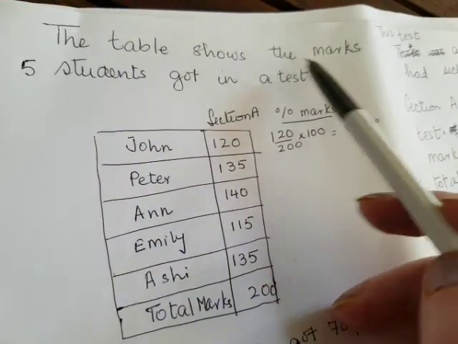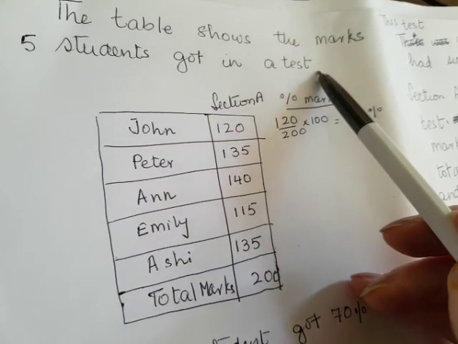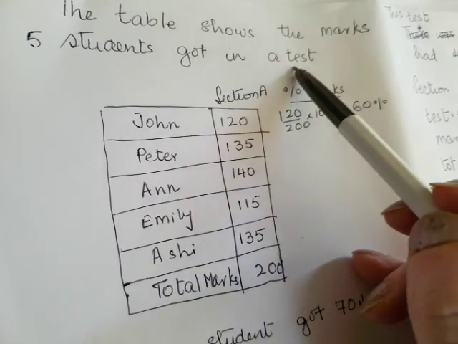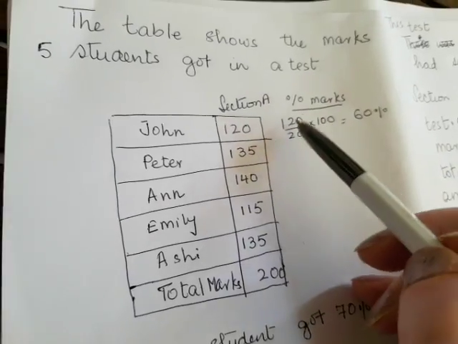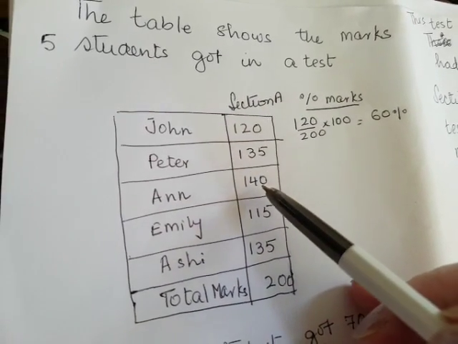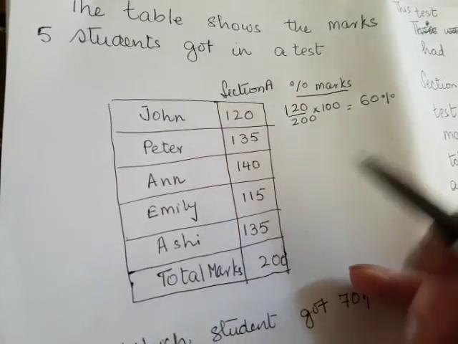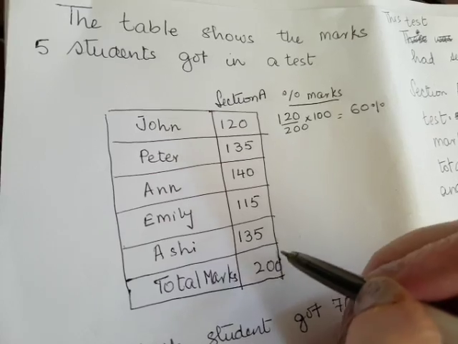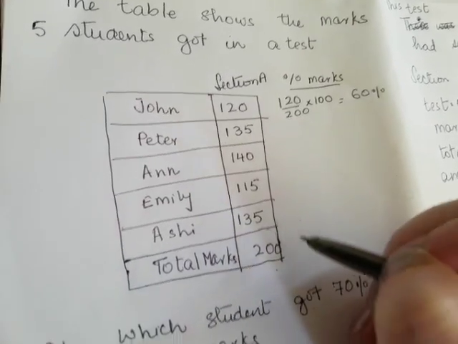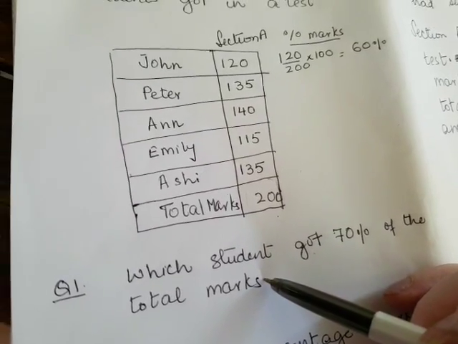So this table shows the marks of 5 students who got in test A. That's section A of the test, right? So John got 120, Peter got 135, Anne got 140, Emily 115, and 135 was Ashi. So the total marks were 200. The question is, which student got 70% of the total marks?